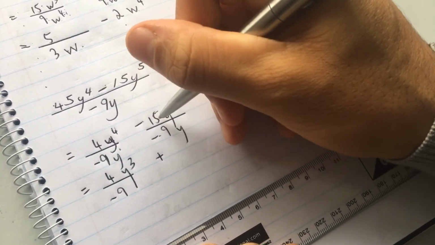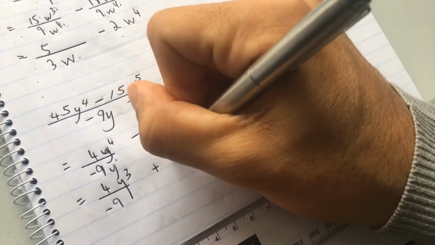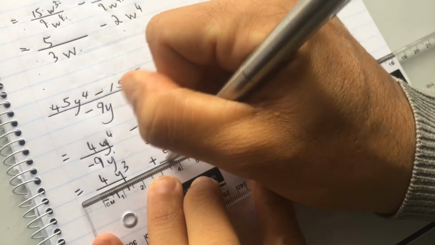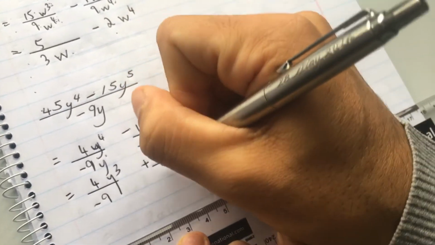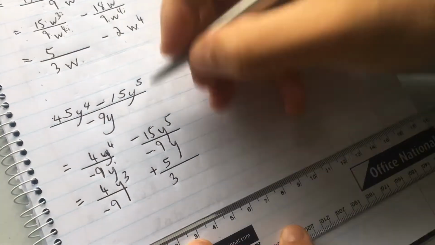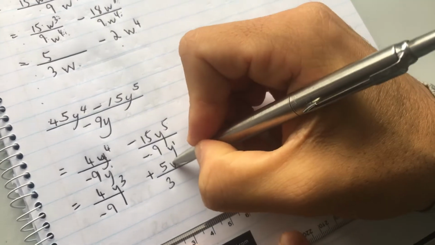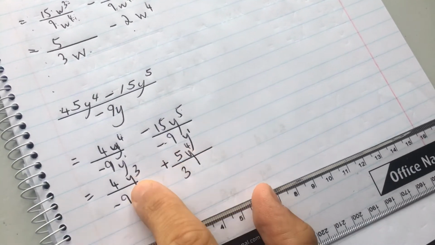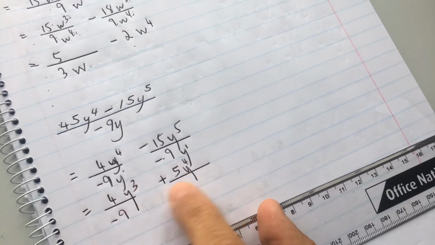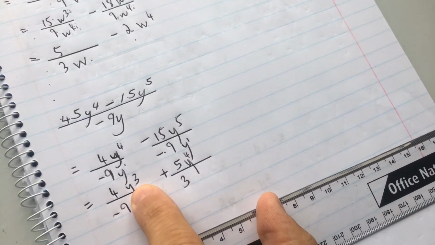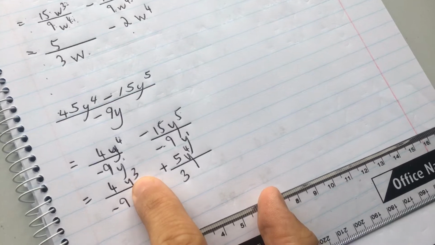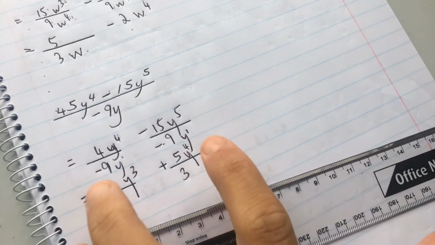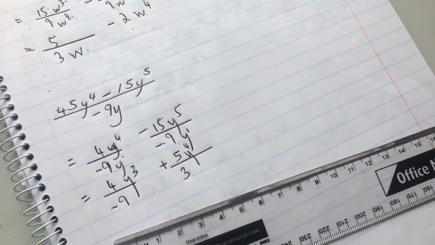Can anything go into these? Yes, 3. 3 goes into 15 5 times. And it goes into 9 3 times. And it's 5 minus this 1, so it's y to the power of 4. And do I have like terms? No, I don't. Yes, they are y and y, but remember the degree of the expression doesn't make them like, they're unlike. So can I add these two together? No, I can't. So those are the harder ones.